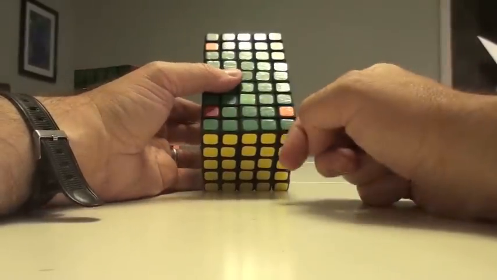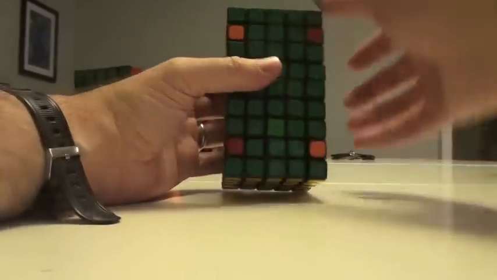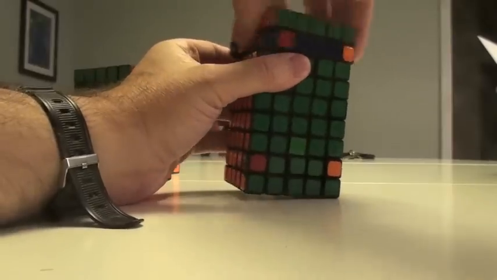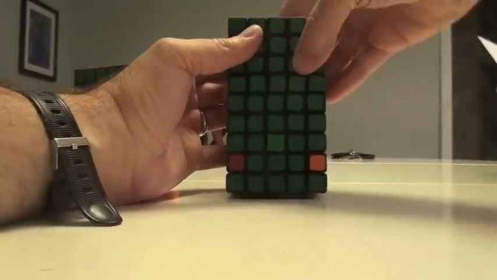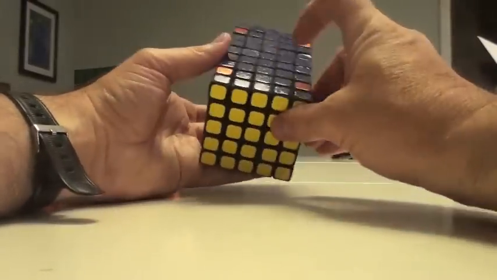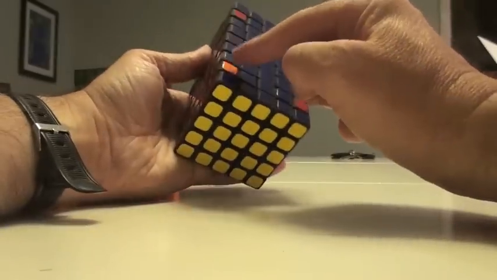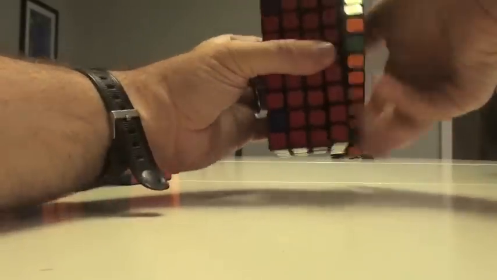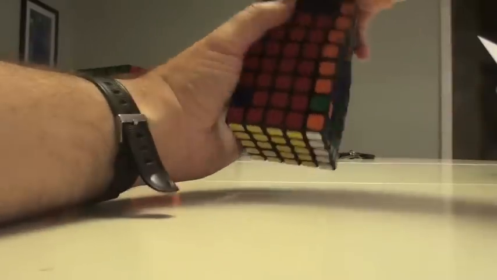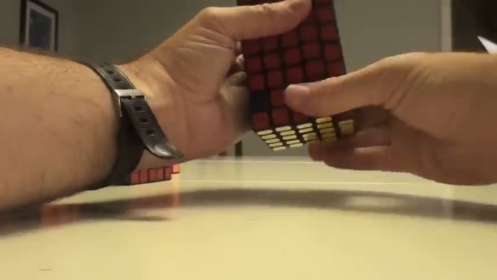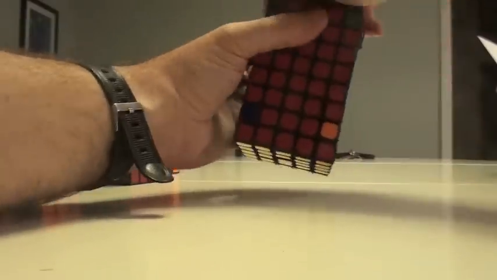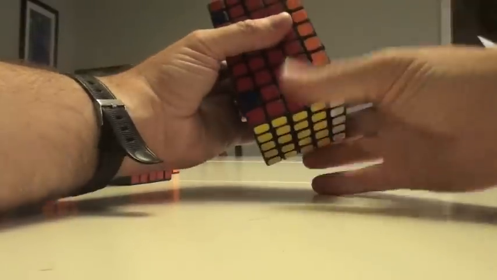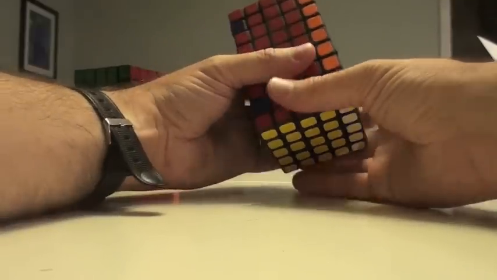Trying to maintain all these other layers. So green and red, we find that over here, and we find it's not in this layer. So how about red and blue? Here's a red and blue, and it's the right one, so because this is going to be flip-flopped. So 2R, U, 2R, UI, 2R. So that's in.